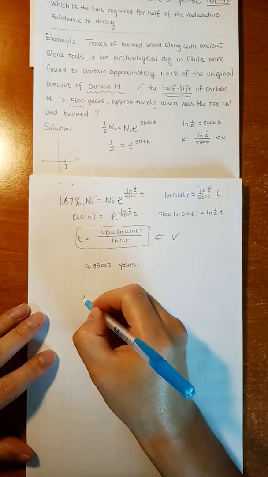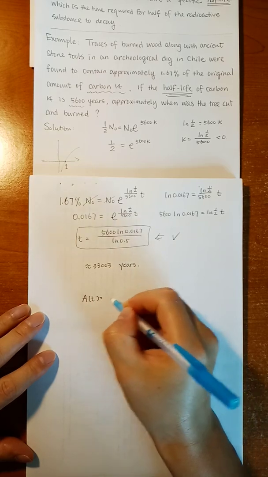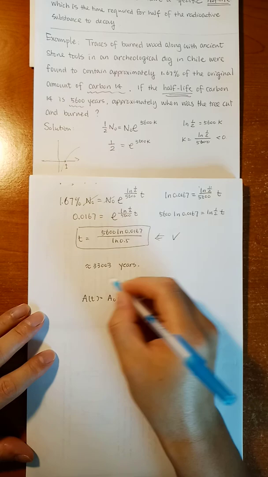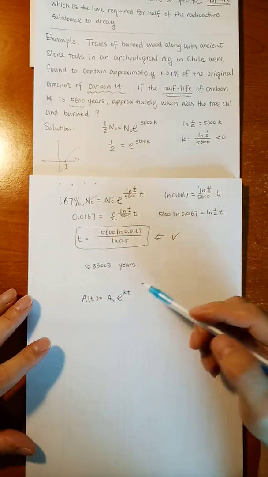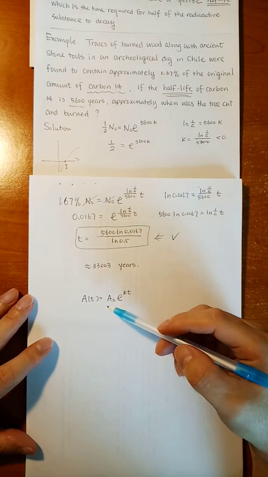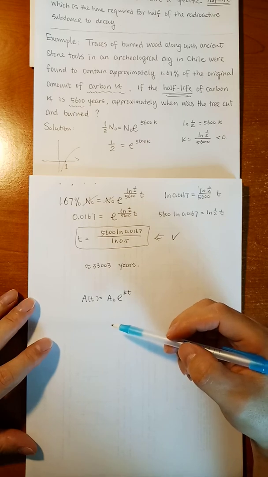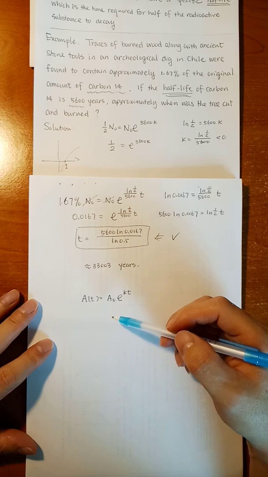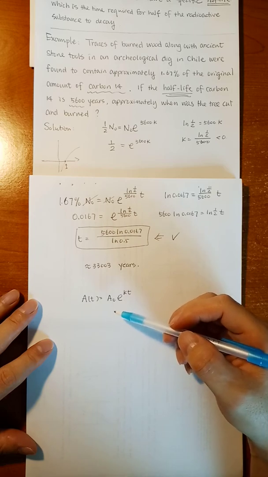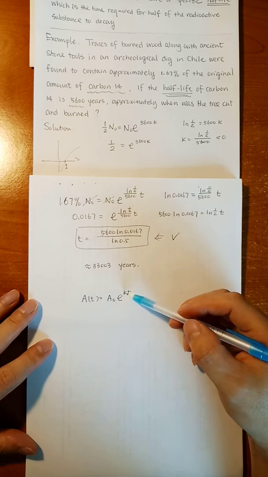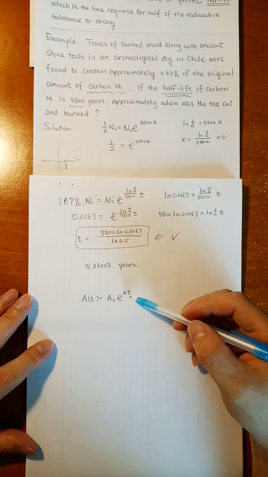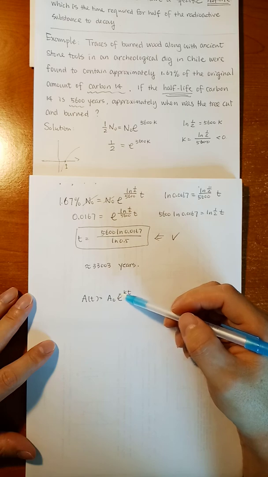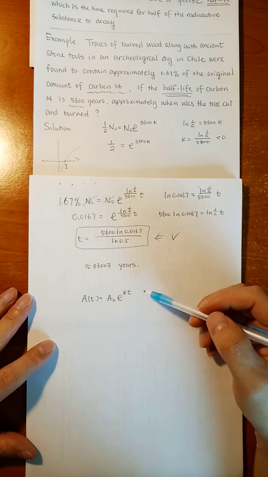But in principle, we have this exponential function. Sometimes, if you just double or triple the amount of the material, this a sub 0 is not very important. It can always be cancelled through the process. So basically, you have to study k and t. You know k, you can find t. You know t, you can find k. Right? So it's just a back and forth process.